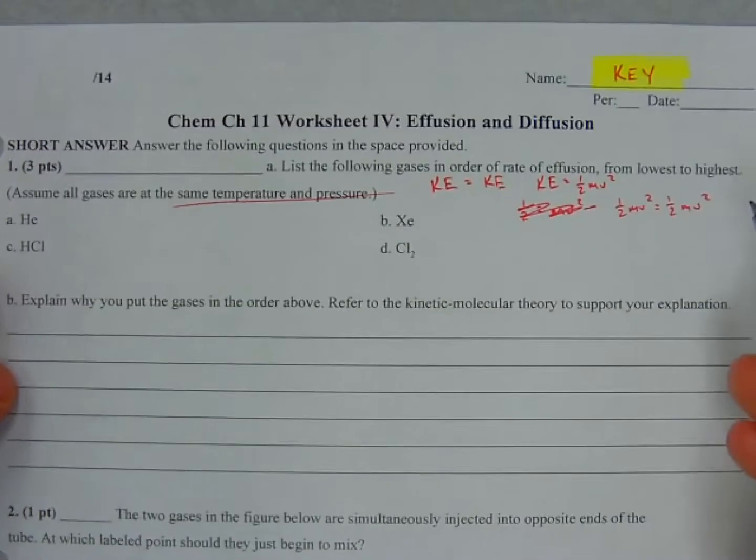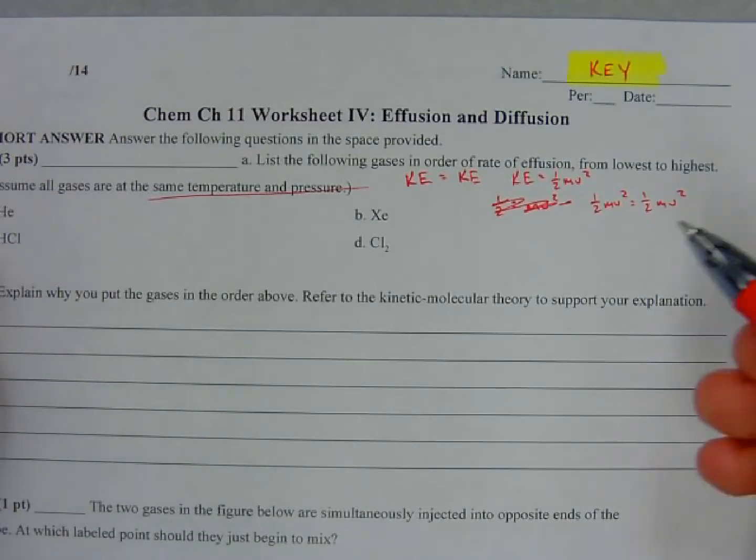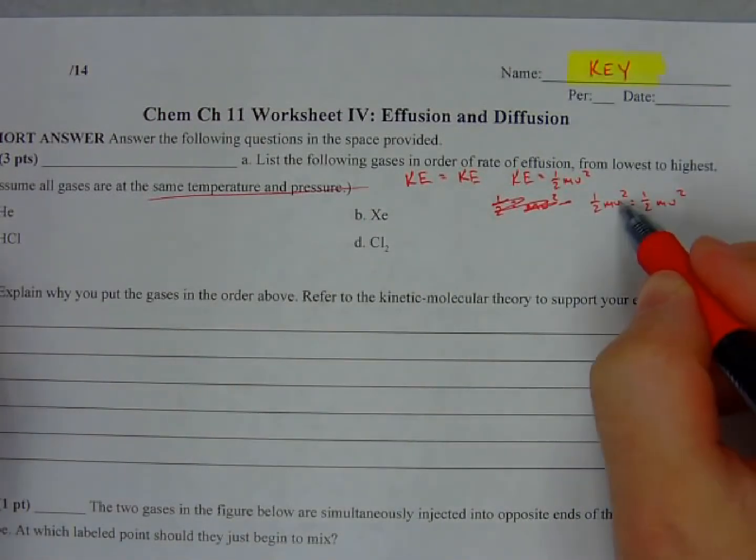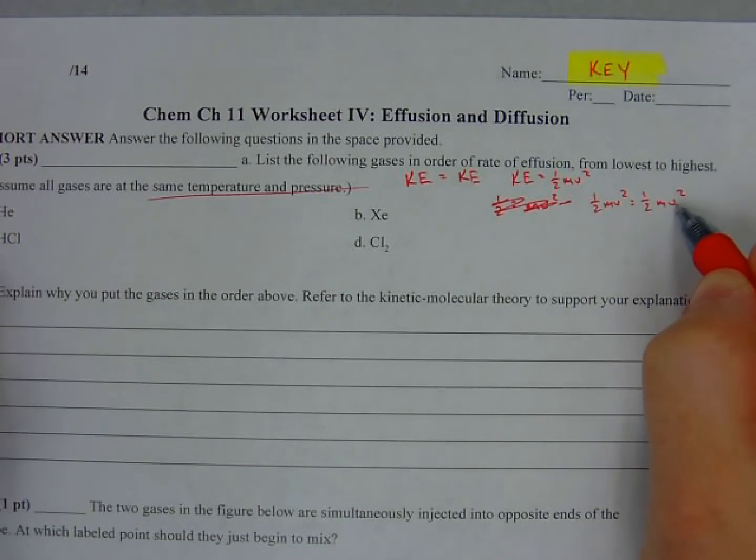That has to do with their velocity. The faster they go, the higher the rate of effusion. The slower they go, the lower the rate of effusion. And so since we're really wondering what's going to make these velocities larger or smaller, we have to look at this m value, the mass. The larger the mass, the lower the velocity. The smaller the mass, the larger the velocity.